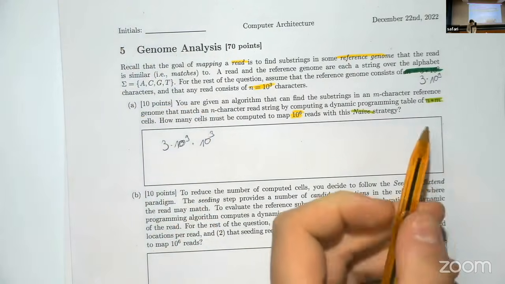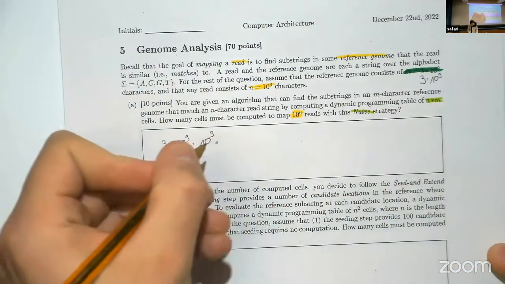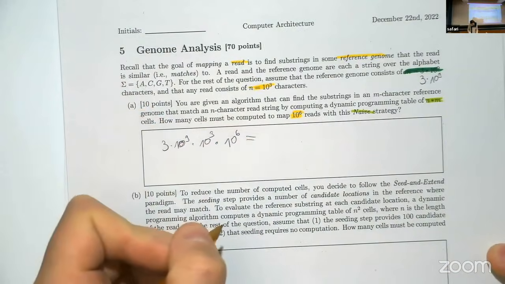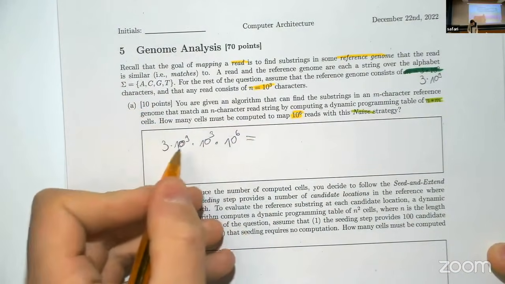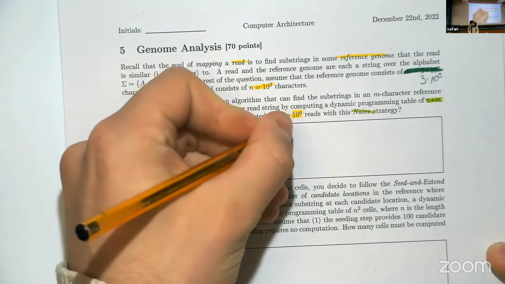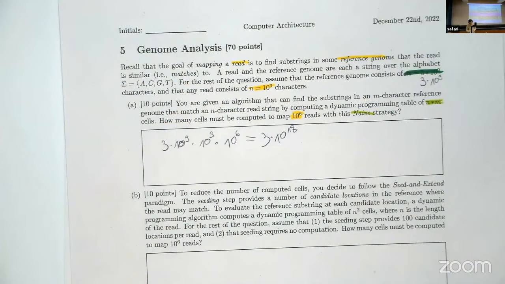That's the size of the dynamic programming table that you're computing, times the number of reads you have, 10 to the 6. In total that's 3 times 10 to the 18. That's the number of dynamic programming cells with the naive strategy.